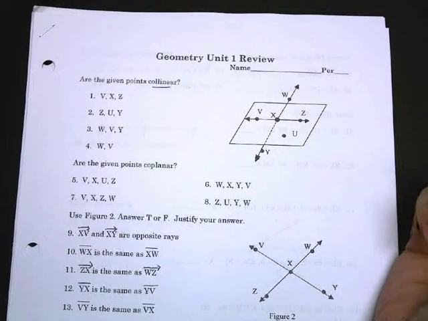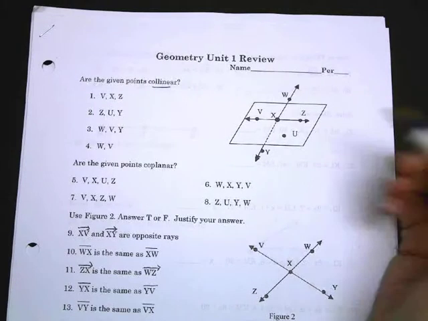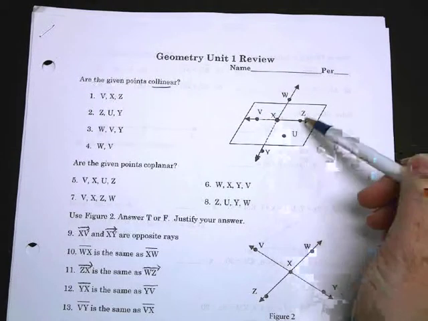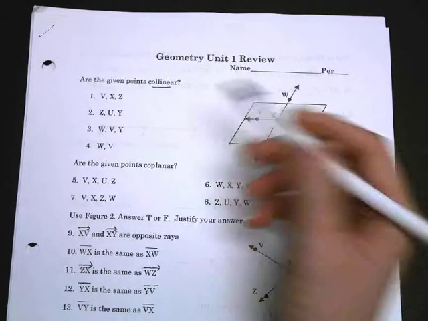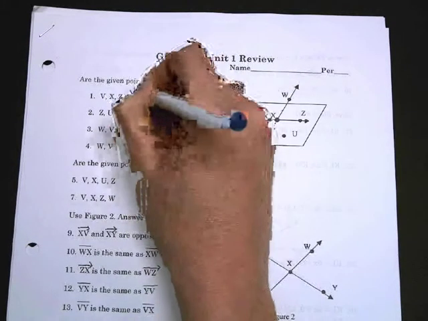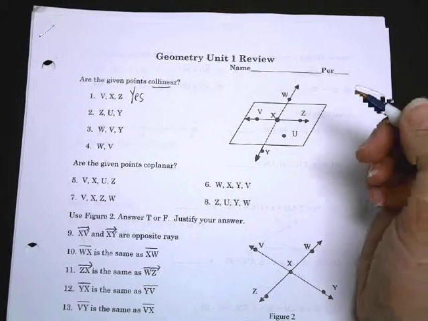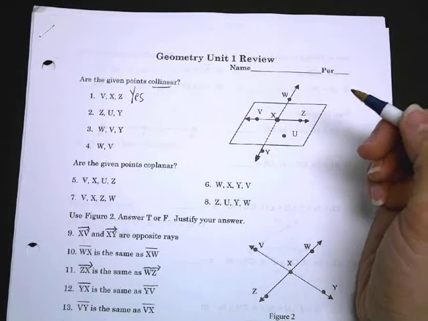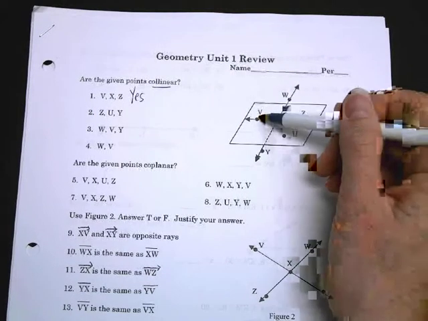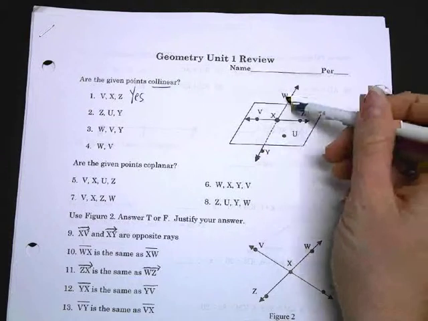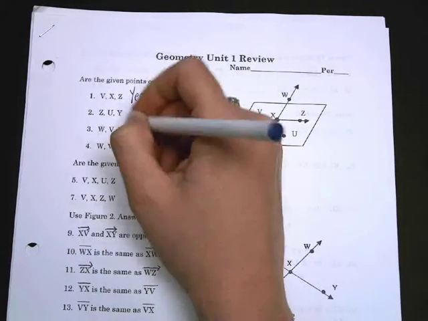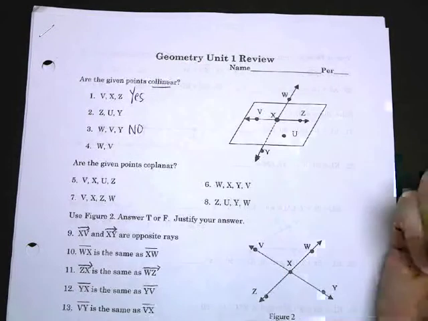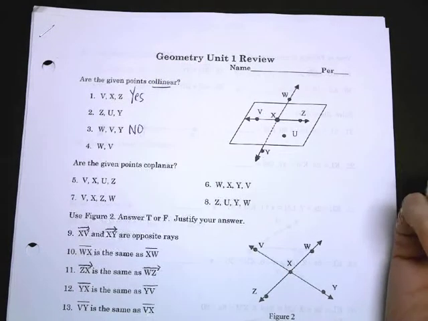That means that points are on the same line. V, X, Z are all on the same line right here. So that would be a yes. V, W, and Y are not all on the same line. That V is not on the same line as W and Y, so those would be not collinear or non-collinear.